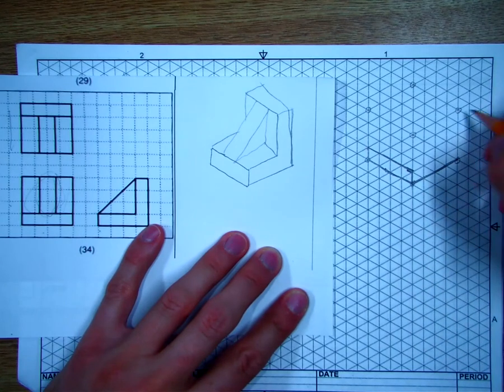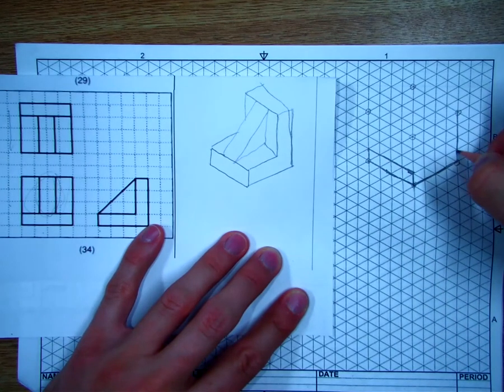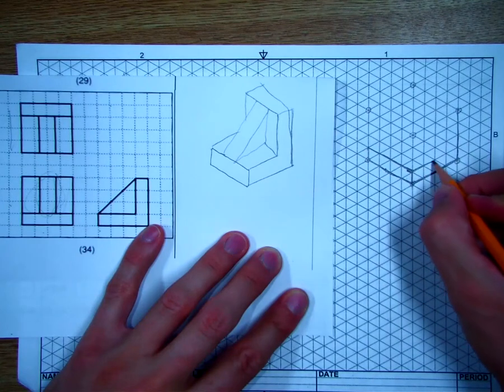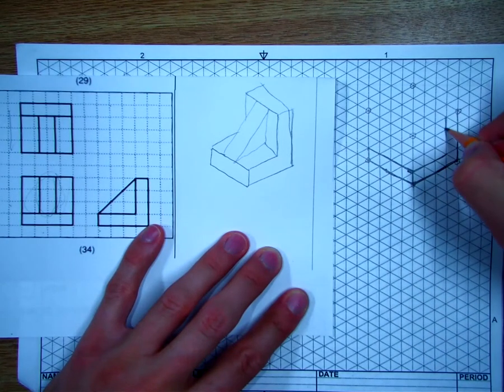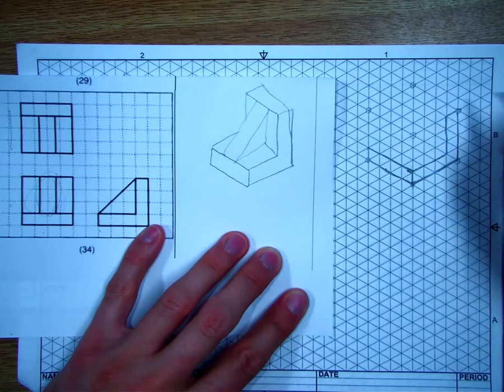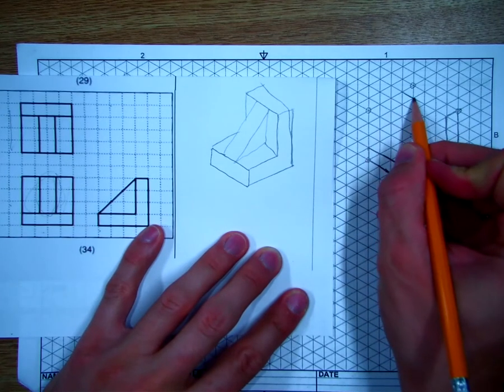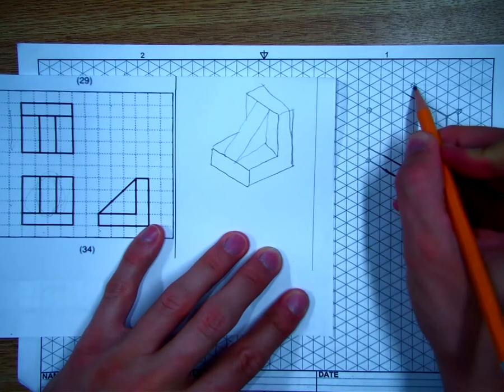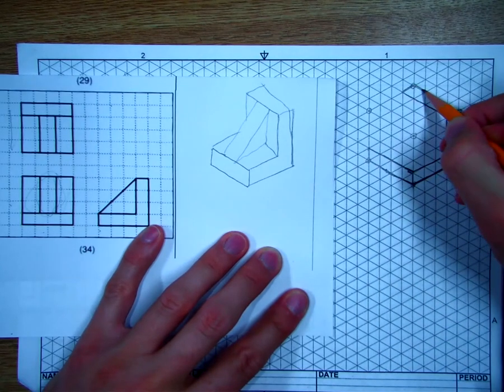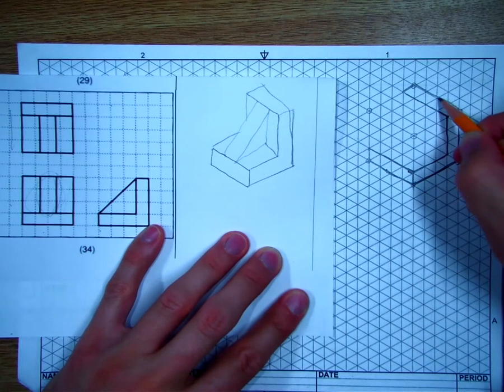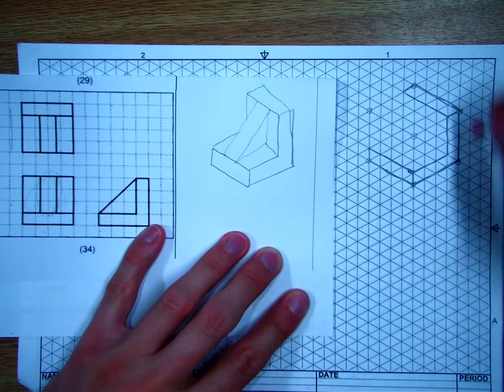Alright. Here's my L sort of shape on the right hand side. Just framing that out. And then this goes all the way across the top up here. So I'm just kind of framing out that shape. Well, that was bad. Maybe I should use my ruler.